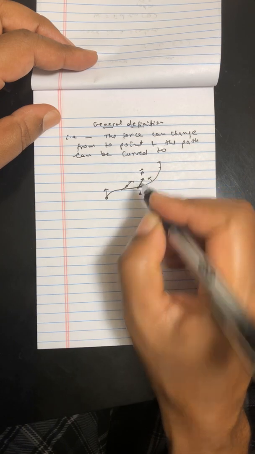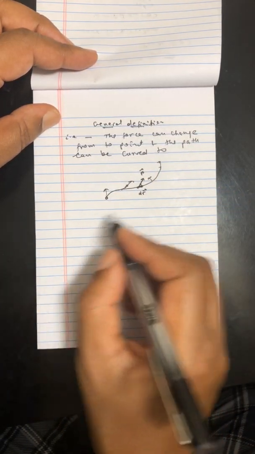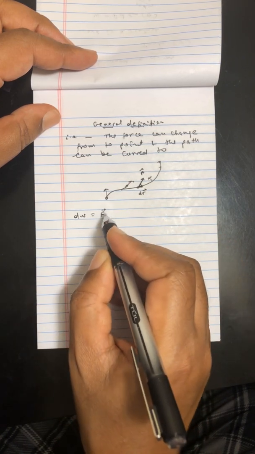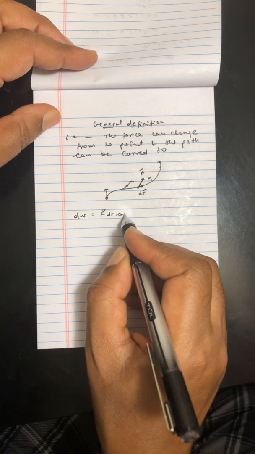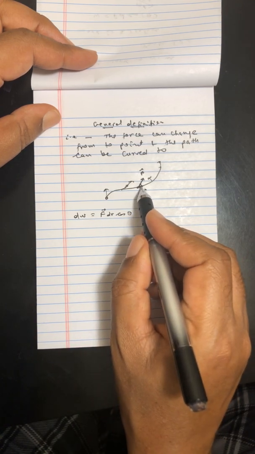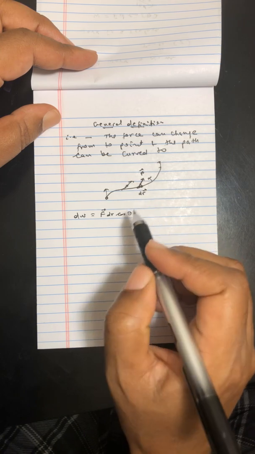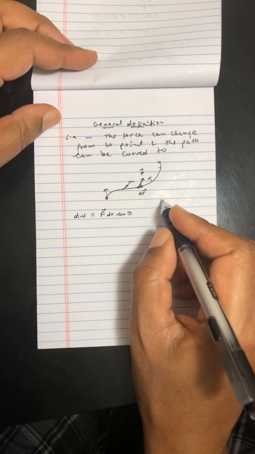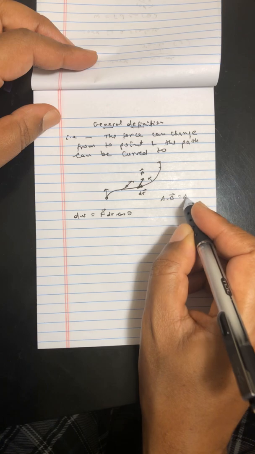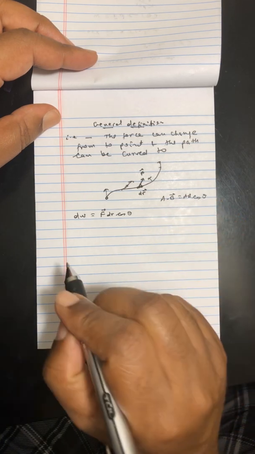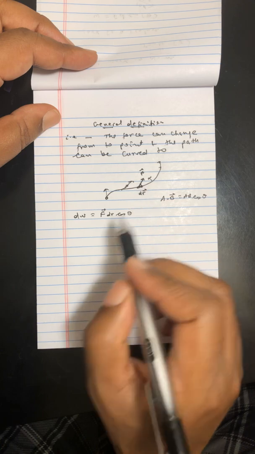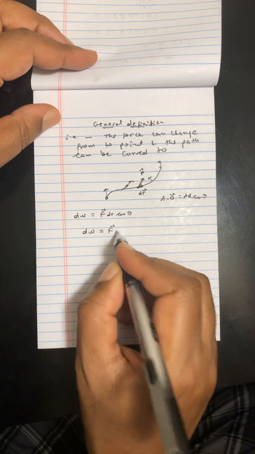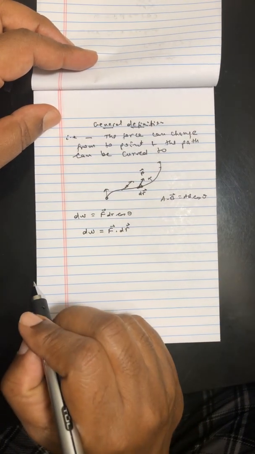Let's say the force over here is F. So as we've seen before, the work done just on this path, let's call it dW, is going to be the force times the displacement times the cosine of the angle between this small displacement and this force. But if you remember, this is the definition of the dot product. You remember this formula? A dot B equals AB cosine of theta. So this is the dot product of the force and the small displacement dr. So we have the following: dW equals the force dotted with dr.